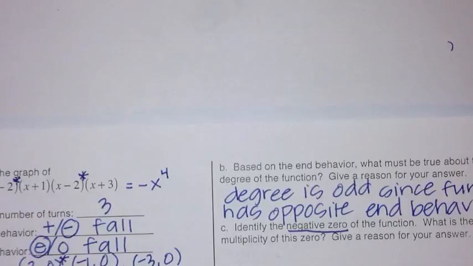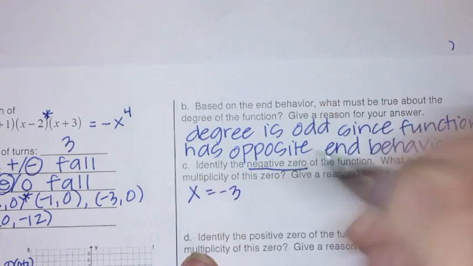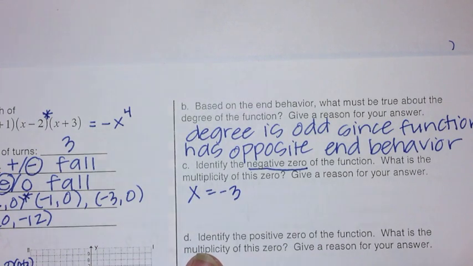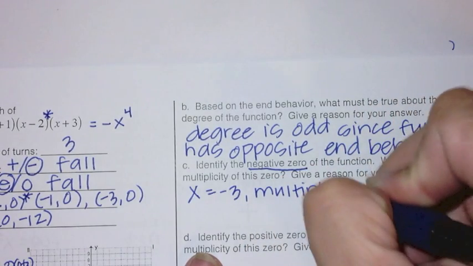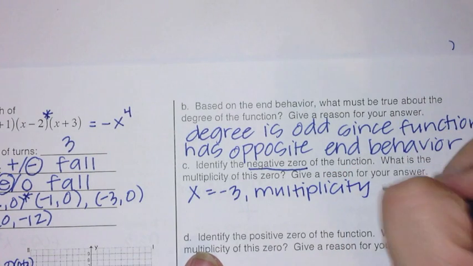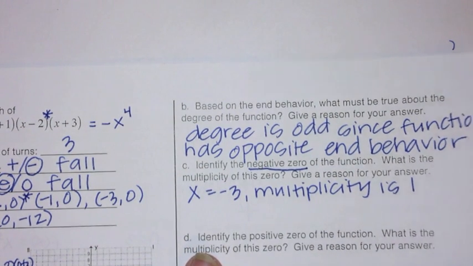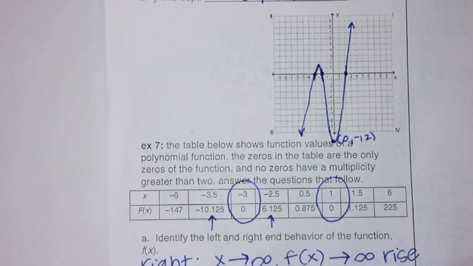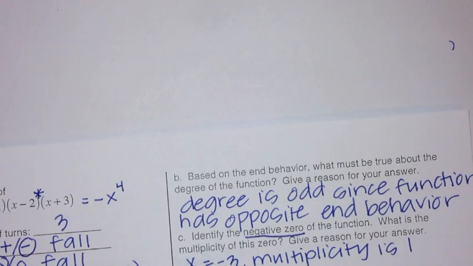So when it says identify the negative zero, we said that's x equals negative 3. What is the multiplicity of this zero? We're going to say the multiplicity is 1. You might be thinking, we know the multiplicity is odd because it crosses through, but how do we know it's 1? The reason is that down here it says no zeros have a multiplicity greater than 2. So the only odd number we can choose is 1. So the multiplicity is 1.